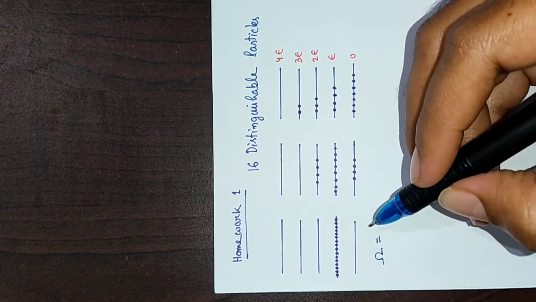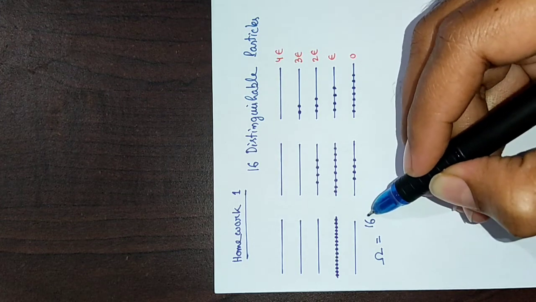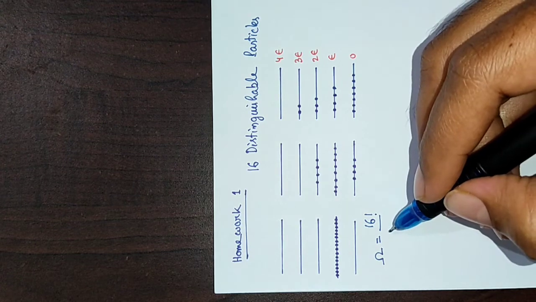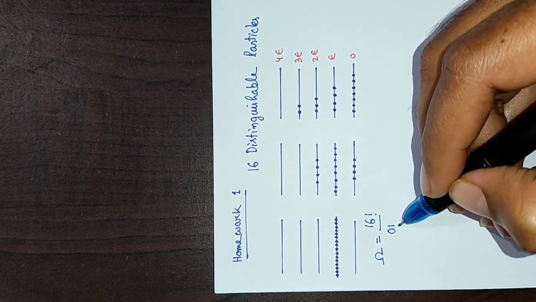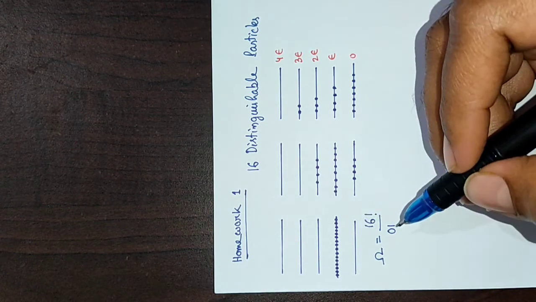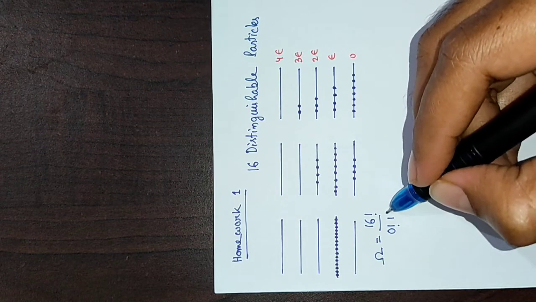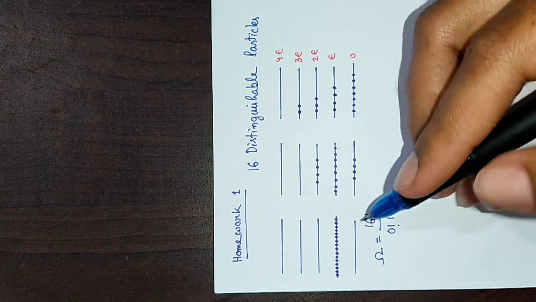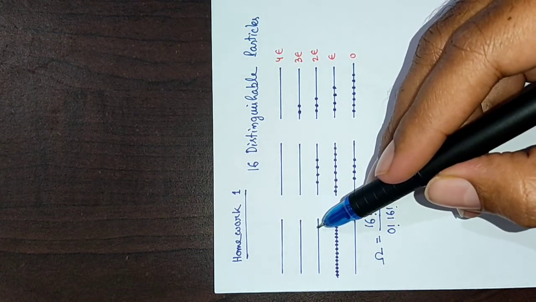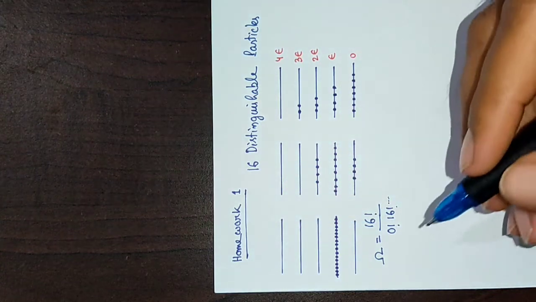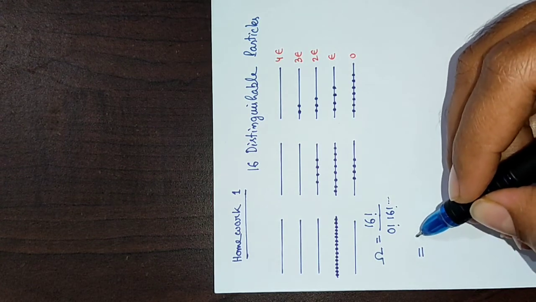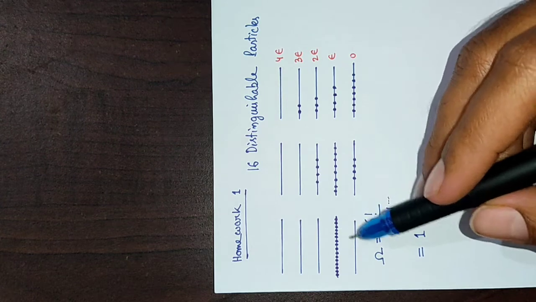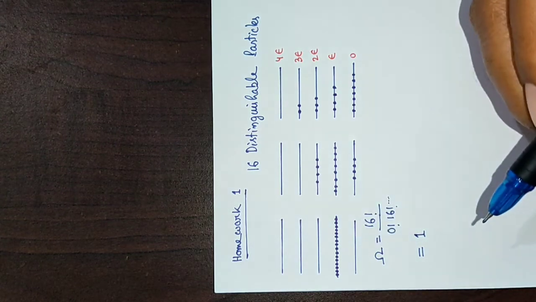Now if we use the formula, it will be 16 factorial upon 0 factorial for the first level, that is the ground state, then 16 factorial and so on. For the next level, it will be 0 factorial and so on. So this will cancel out and it will give us 1. So only one microstate will be available for this macrostate.